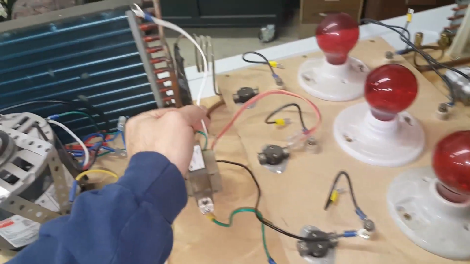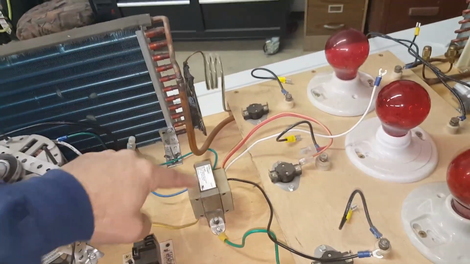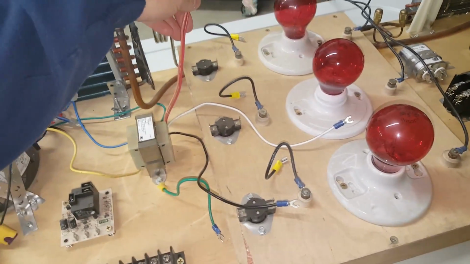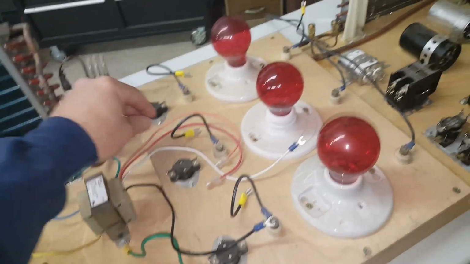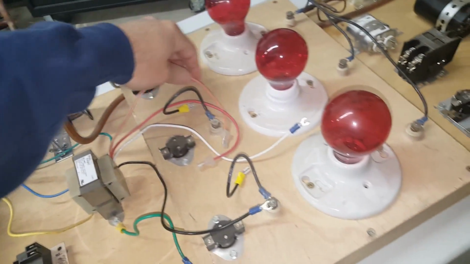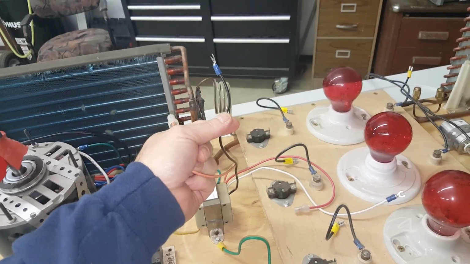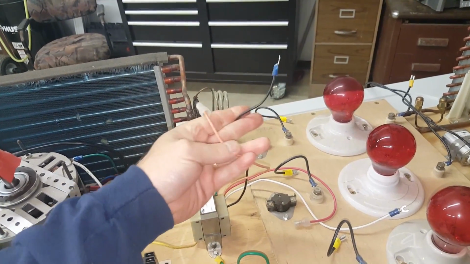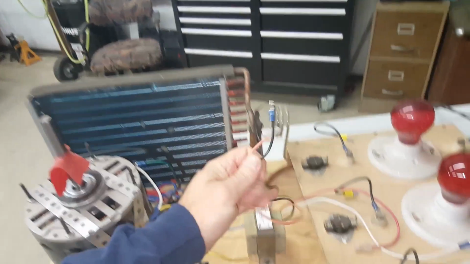A lot of times we would think the white wire would be the common, so don't assume that. Always read your schematics if you can, and what the control says. If you're going to be using 240 volts, you're going to be using your orange wire. So on this application, we'll have the common wire with one leg of power of 240. The other leg of 240 will go to the orange wire for our primary voltage.